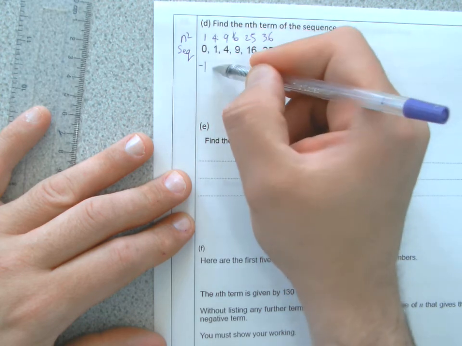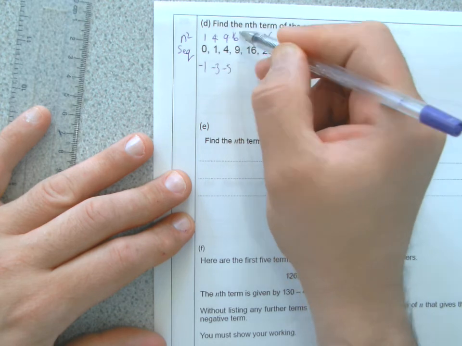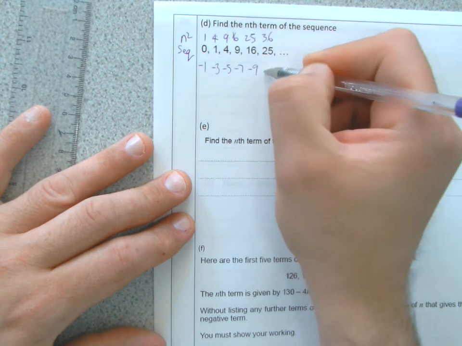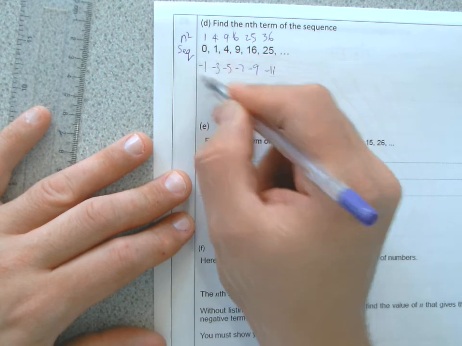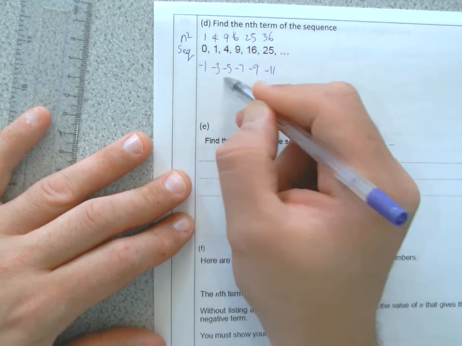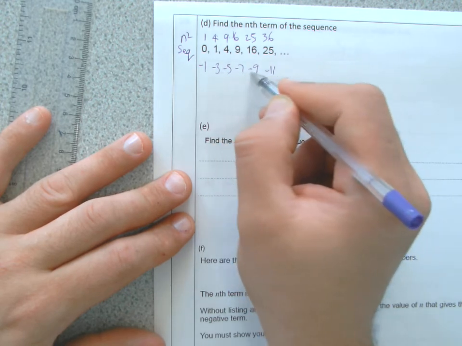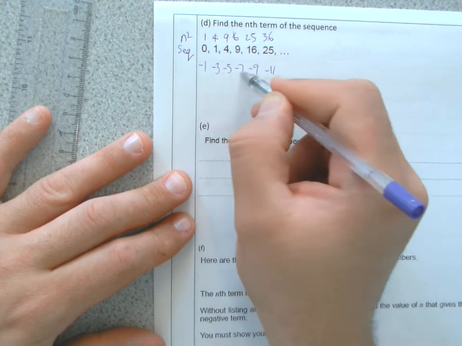For n squared here to get the sequence, I've got to take away 3. Here I've got to take away 5. I've got to take away 7. And then I've got to take away 9. You get the idea. Take away 11. So what you've got here is a sequence in itself, where the gap is minus 2, isn't it? It's always going down by 2.